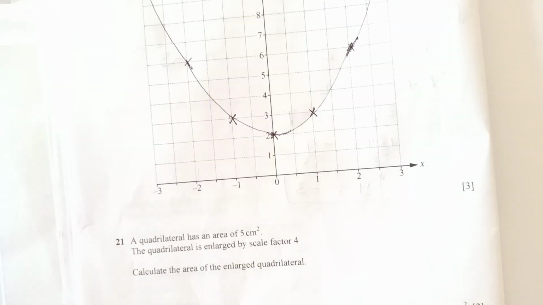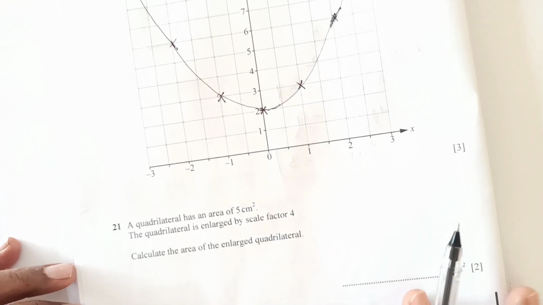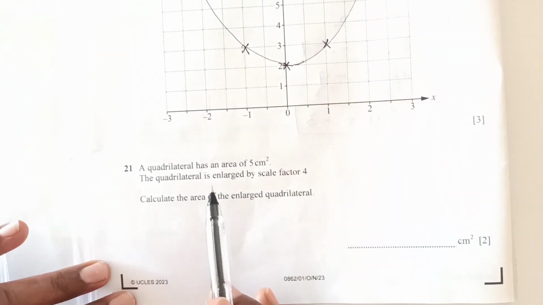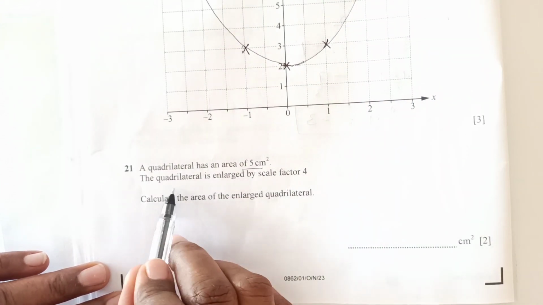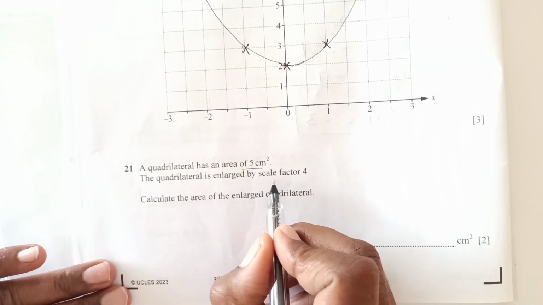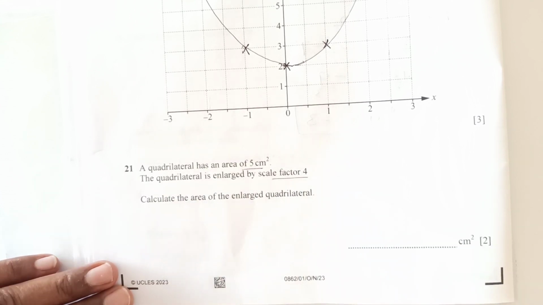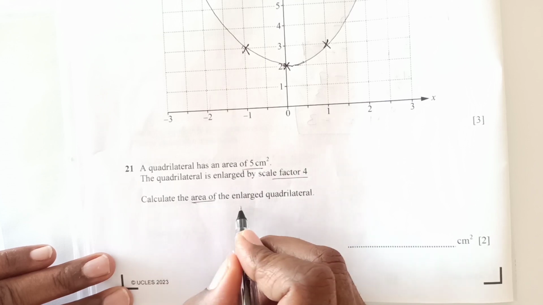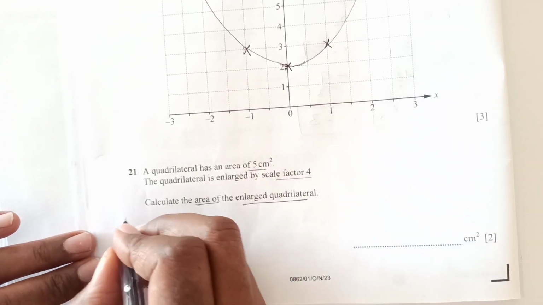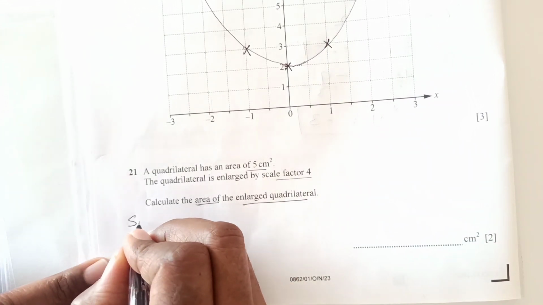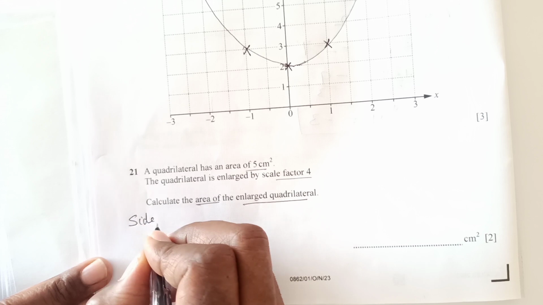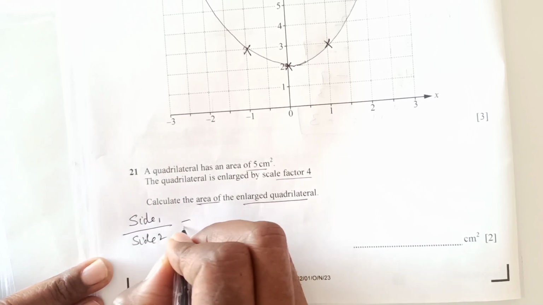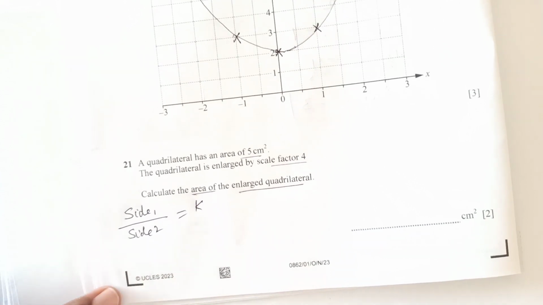Now number 21. A quadrilateral has an area of 5 centimeters squared. The quadrilateral is enlarged by a scale factor of 4. Calculate the area of the enlarged quadrilateral. Now we have the scale factor, which is 4. Scale factor is the ratio of a side of one quadrilateral to the corresponding side of the other, which gives us k.